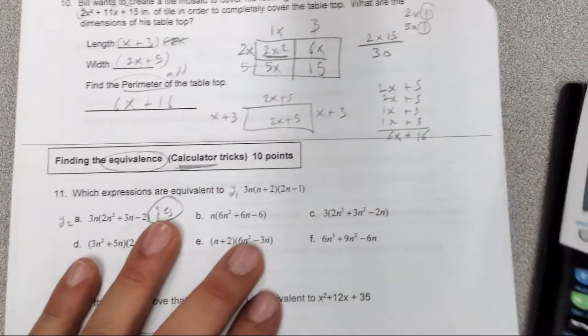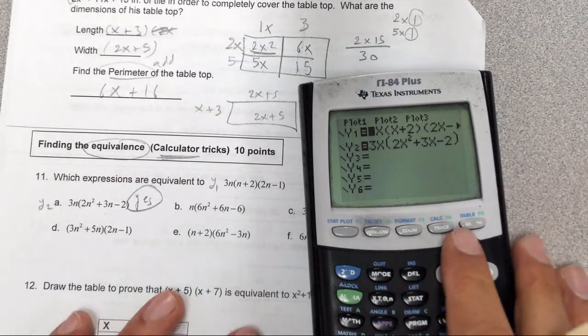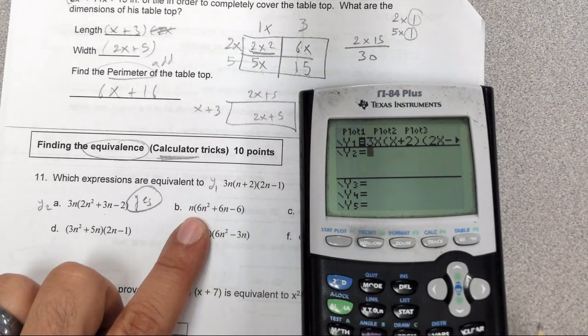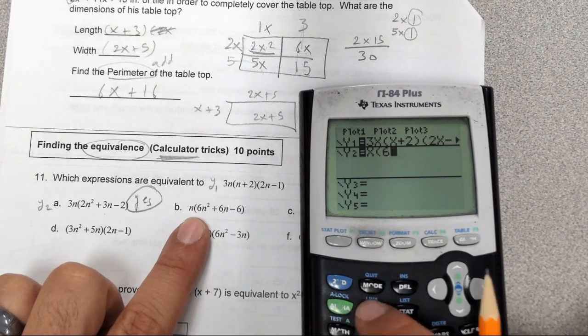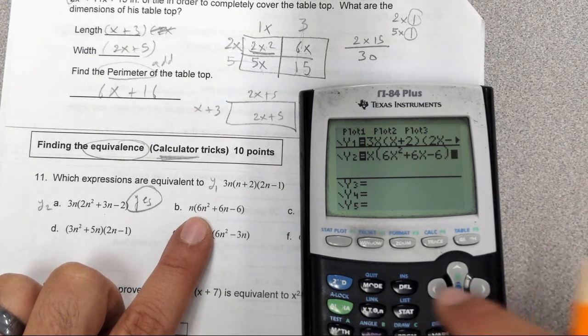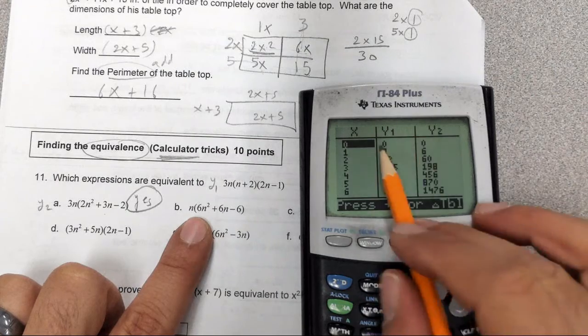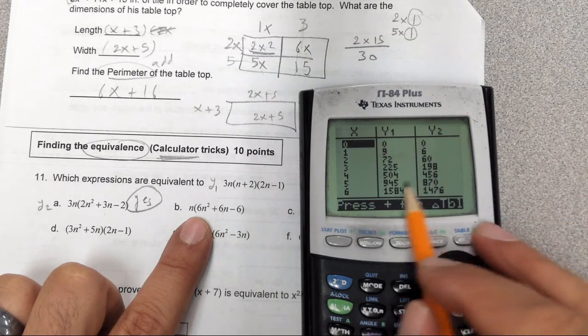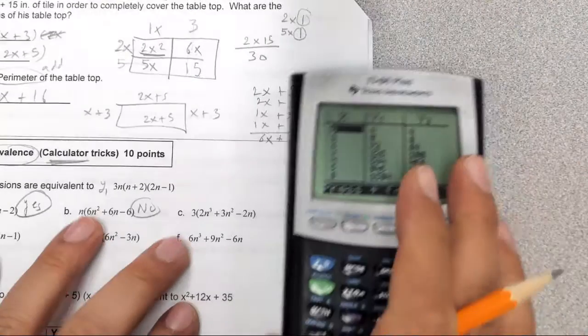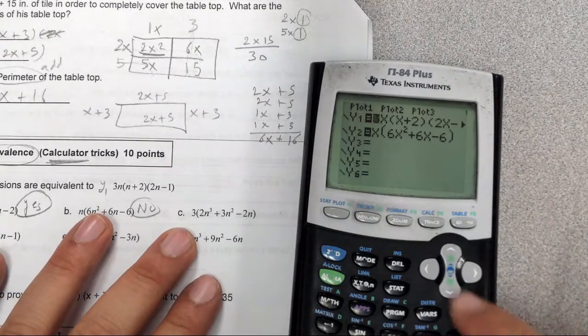Let's try the one right next to it. Now I've already typed up the first one there, so I'm going to leave it up there. But the second one, now let's check it out. The same, different, different, different, different, different, different. Are they equivalent? No. And I can keep going and doing the rest of them, so I'll just do one more.